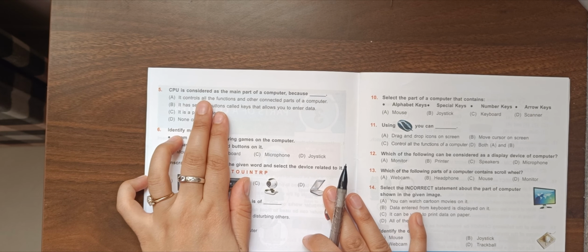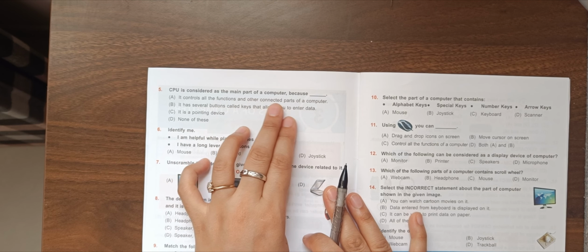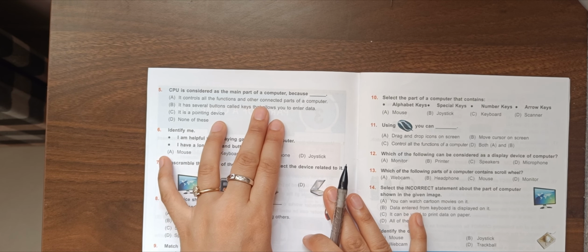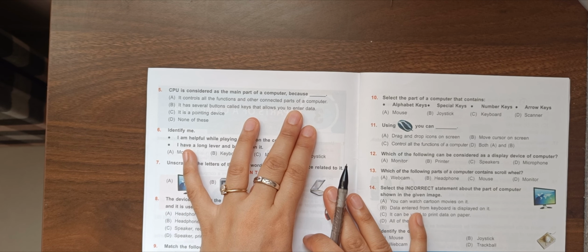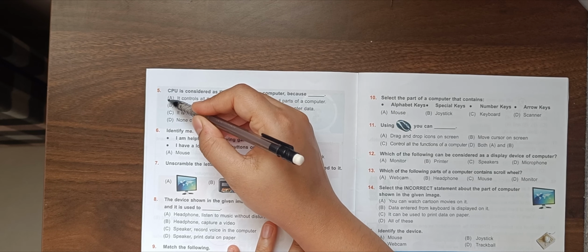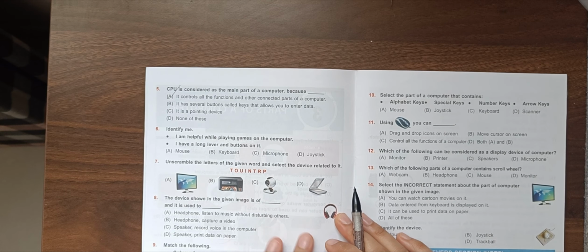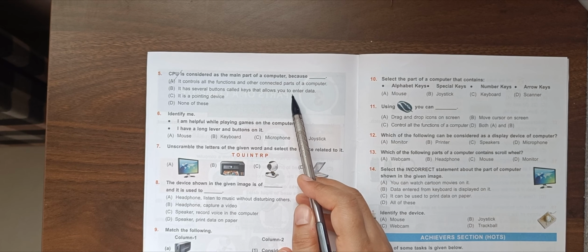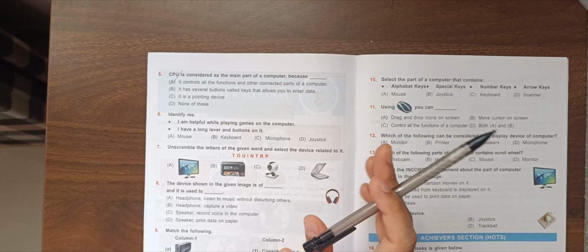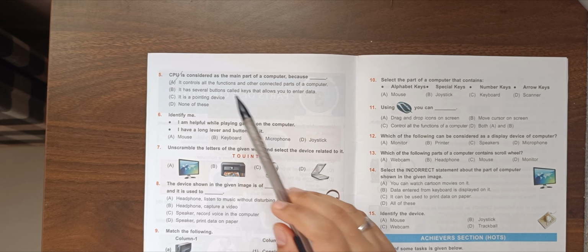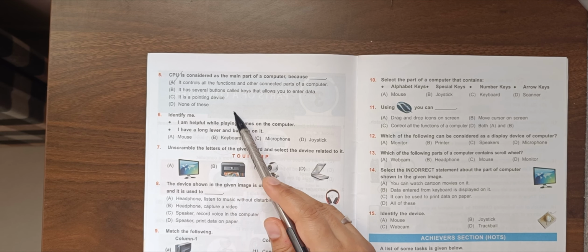CPU is considered the main part of the computer because it controls all the functions and other connected parts of the computer. It's like the brain in our body which controls our whole system. CPU does the same for our computer. It has several keys that allow you to enter data. No, this is the keyboard. It is a pointing device. No, this is a mouse. So the answer is A.